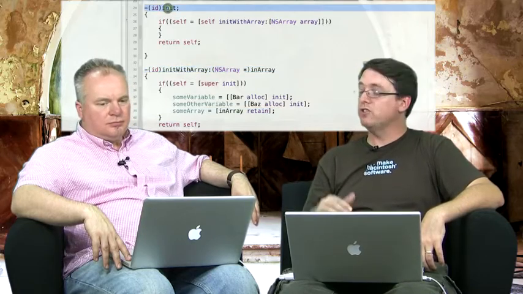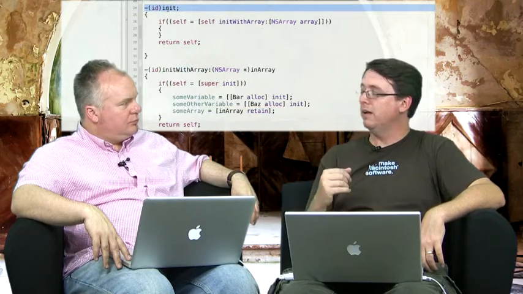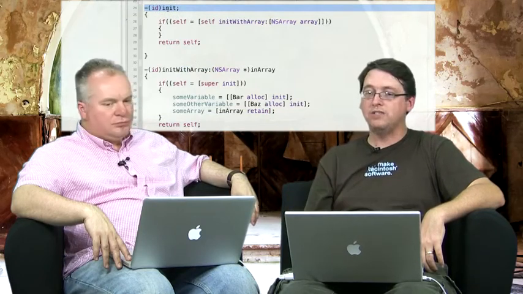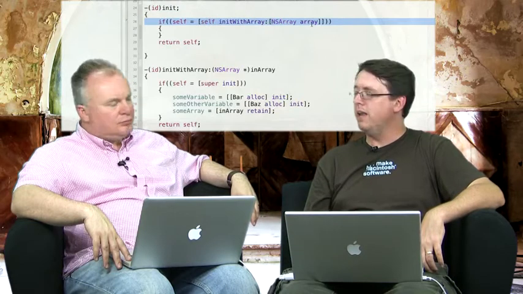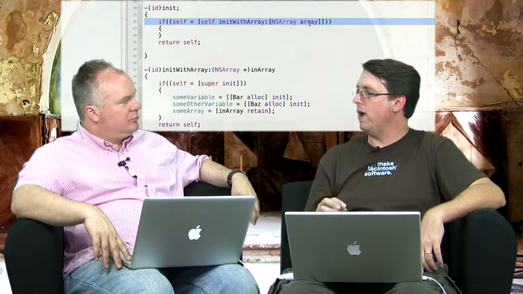Let's say we wanted to also have this init method that didn't take any parameters. In that case, we could actually call self init with array and then pass a default NSArray value here that would just be an empty array if we didn't want to actually specify an array.